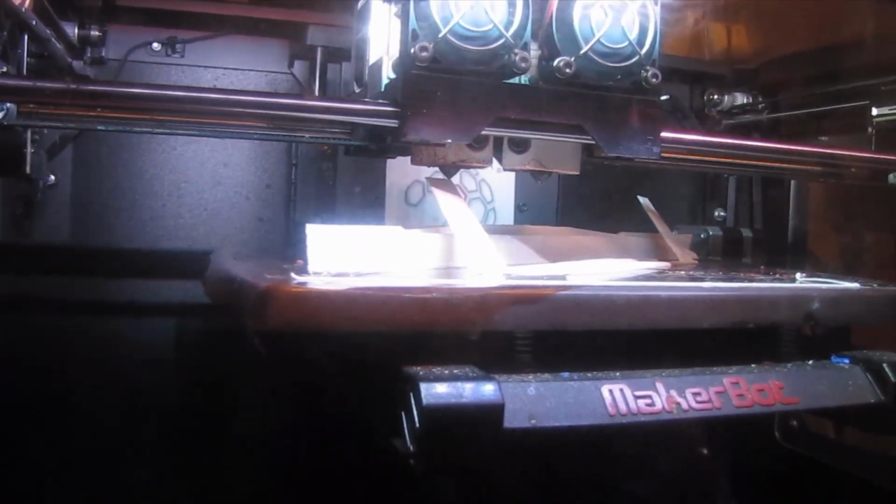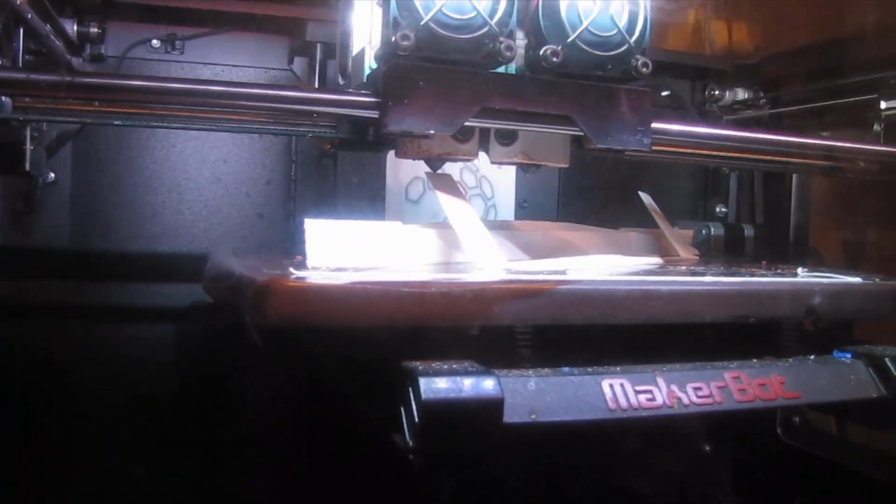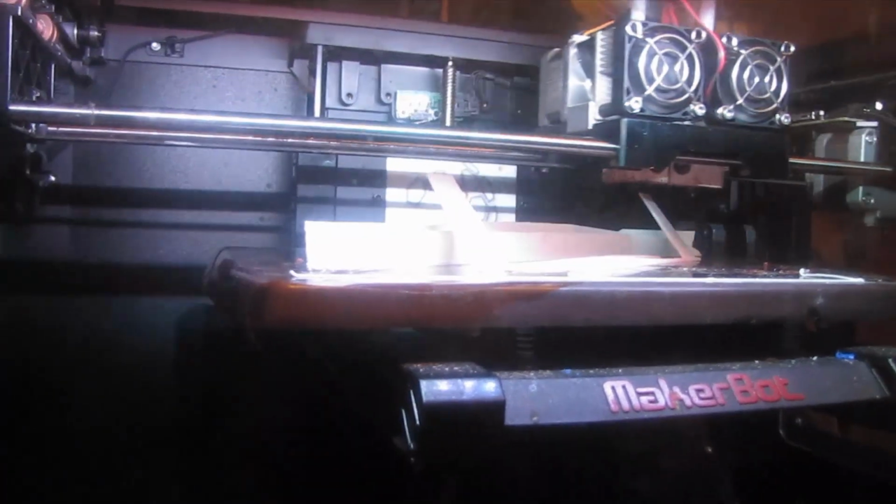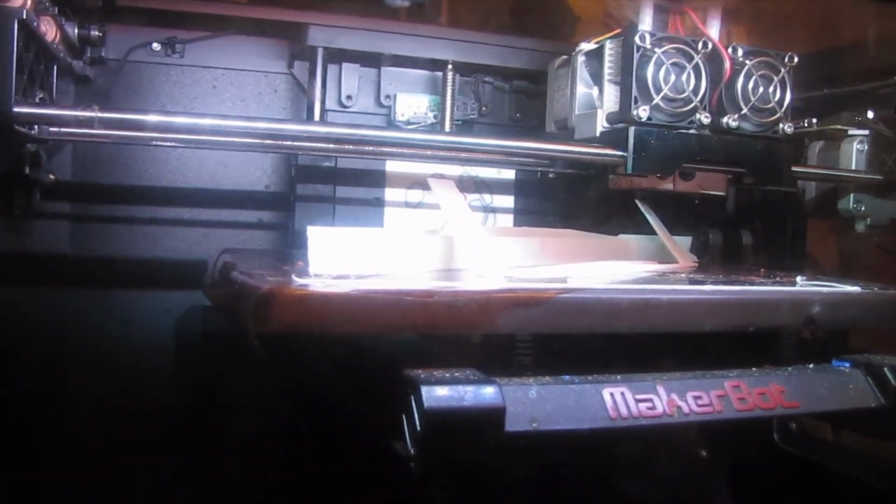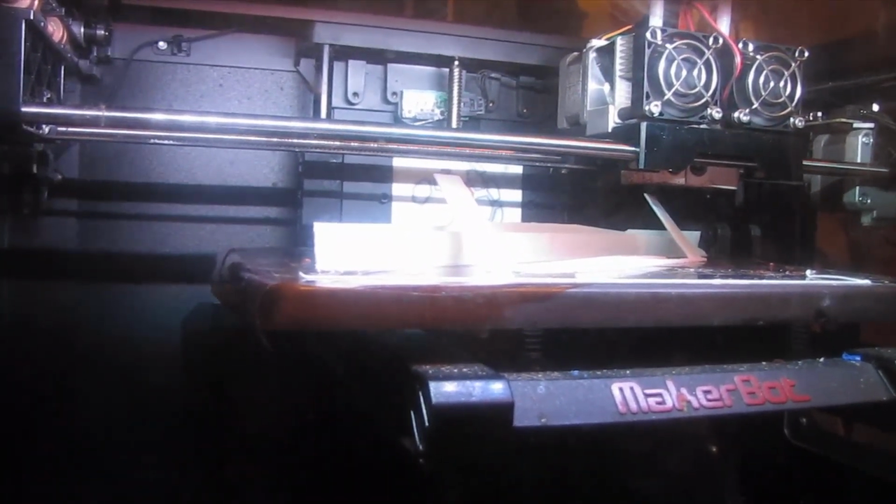So here in a couple layers we'll be getting to the finish, and then we'll look at the clock and all that stuff.